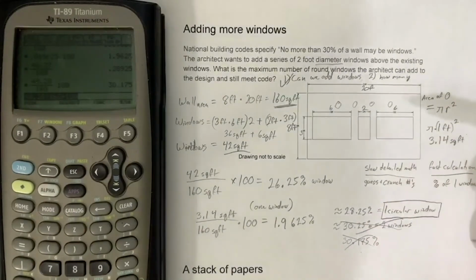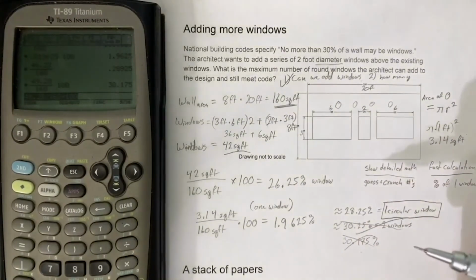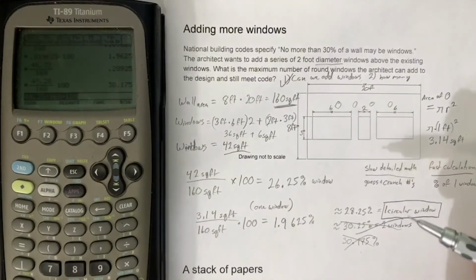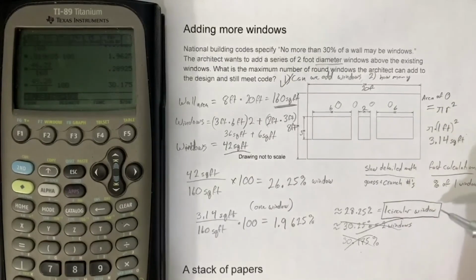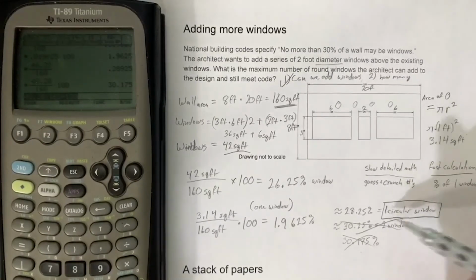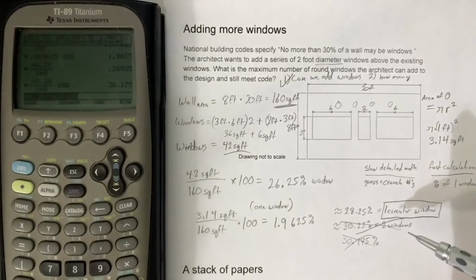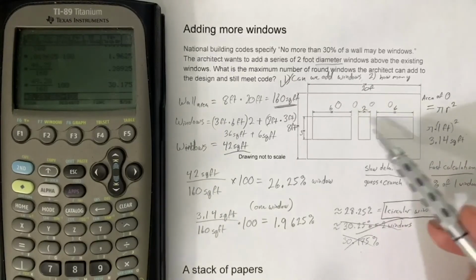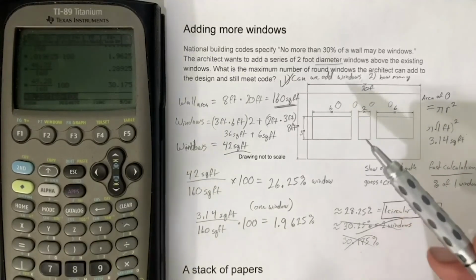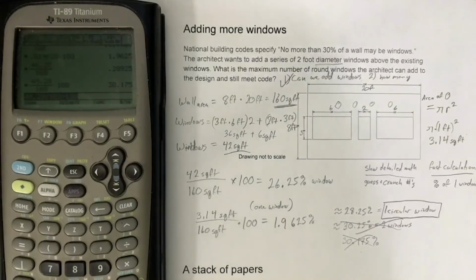We've confirmed our work. We've double checked it, always a good practice with engineering math. The answer is still what we got a little while ago: we can add one circular window, or the architect can go back and look at other possibilities, maybe reducing the size of the windows or changing the size of the wall. Could be a number of things to get to his design. But in terms of building code, we have to stick to the law.